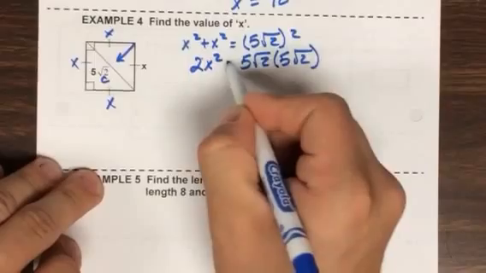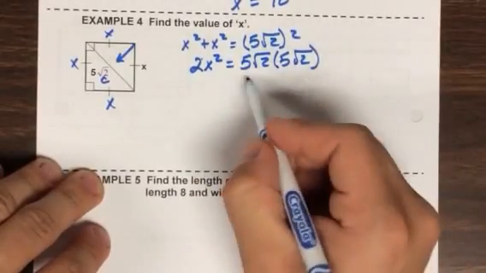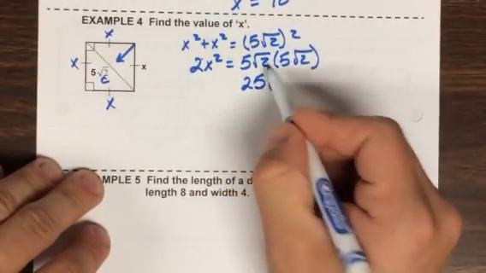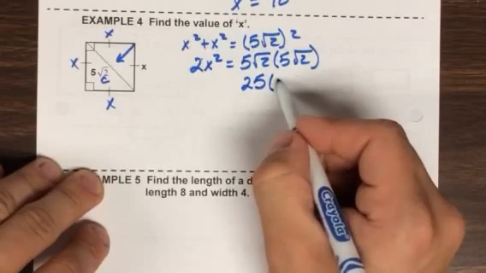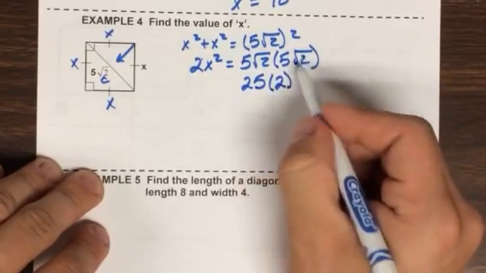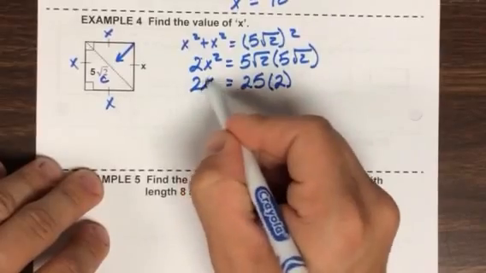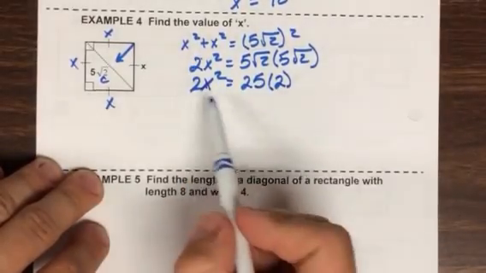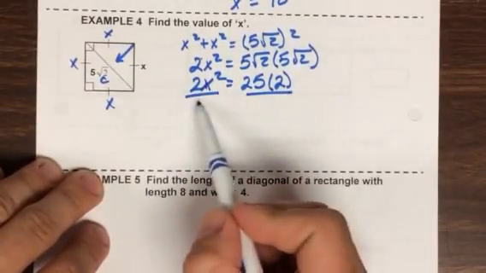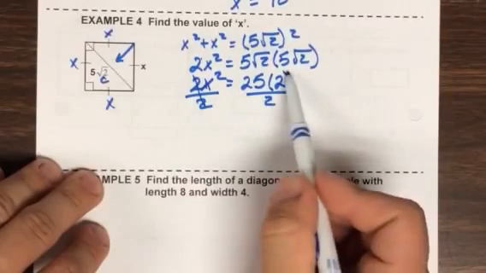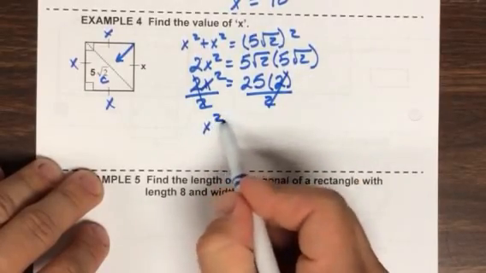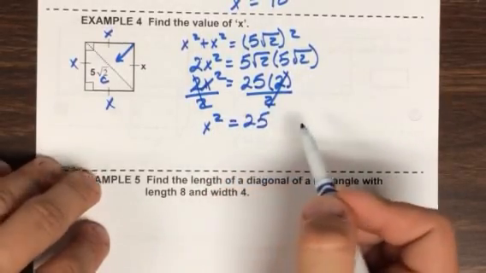This would be 2x squared equals that. 5 times 5 is 25. Radical 2 times radical 2 is 2, because radical 2 squared is just 2, equals 2x squared. So right now I recognize that I've got a 2 on both sides, so I'm just going to divide by 2 to get rid of my 2's and say x squared equals 25.